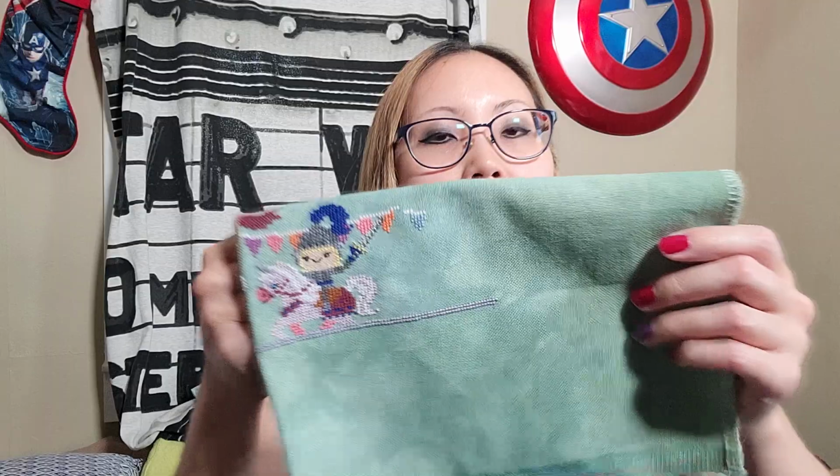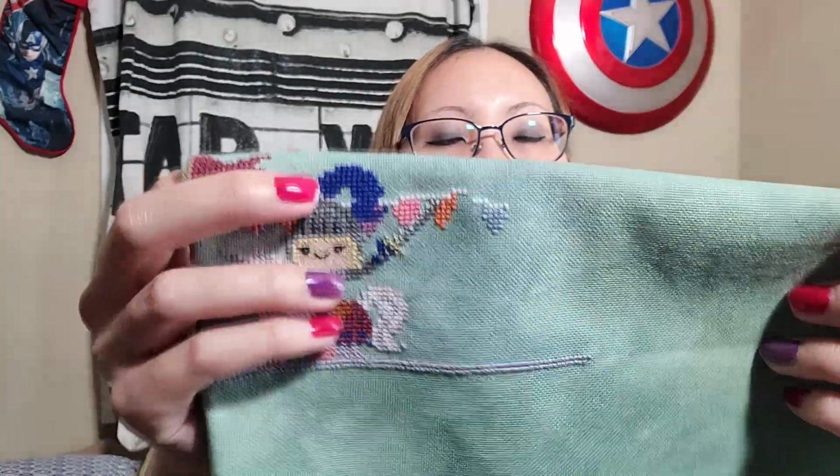And then I guess I'll just say what 2/2 means as well, because it's kind of the same concept but just with different numbers of threads. So 2/2 means 2 threads over 2 boxes. So you get the bigger stitches. So this is 32 count Lugana.